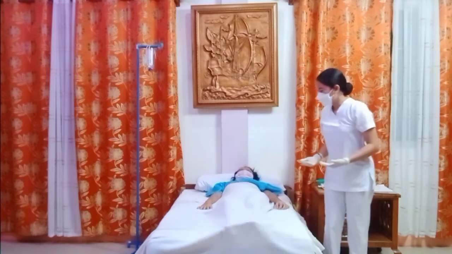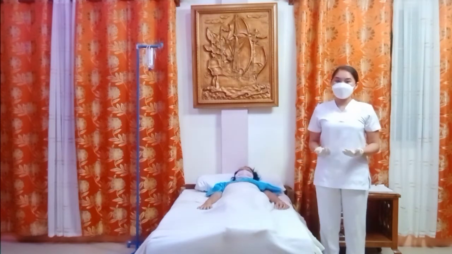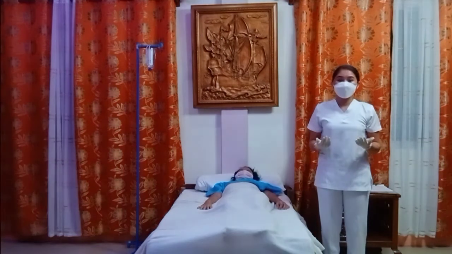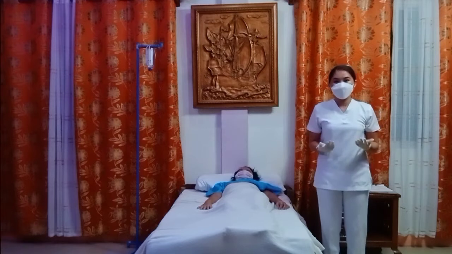Correct positioning will promote good body mechanics and will ensure that the client is in a comfortable state. It will also enable the nurse to attain accurate temperature reading.